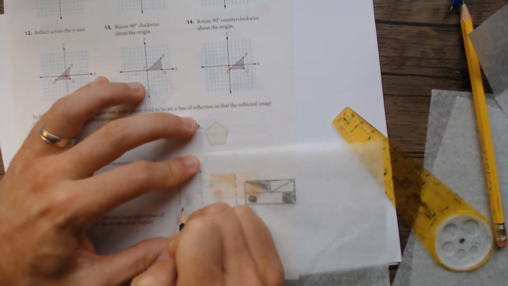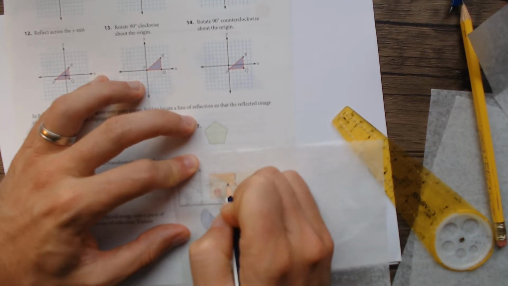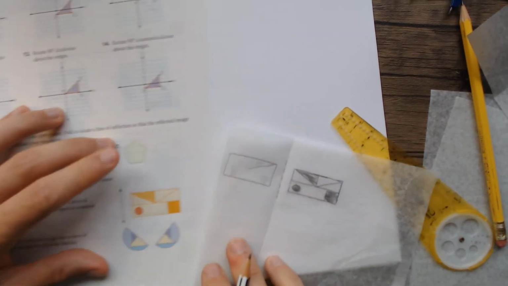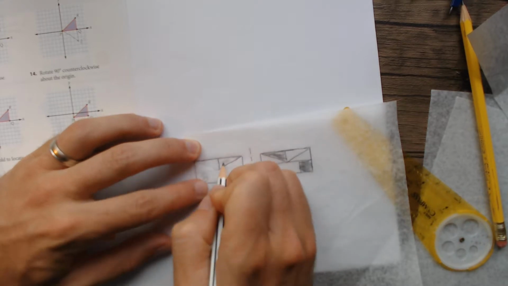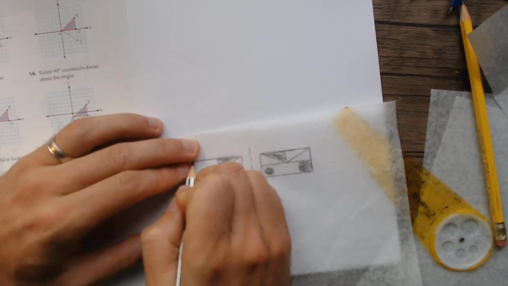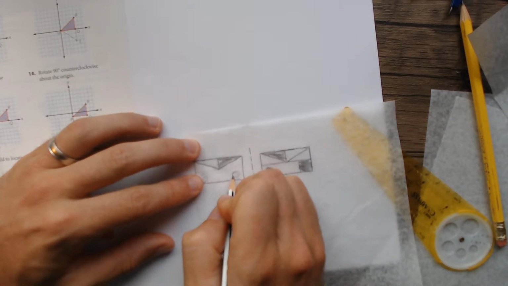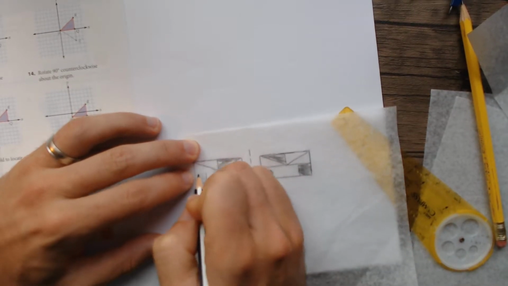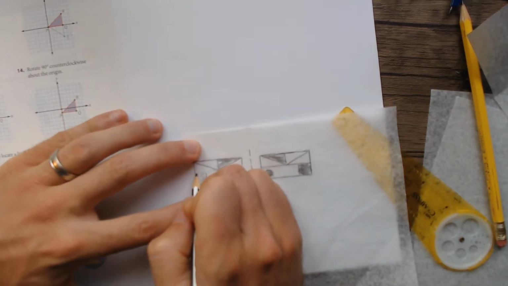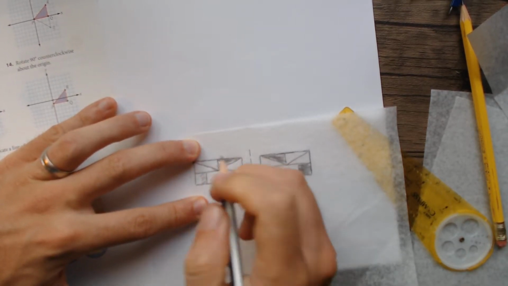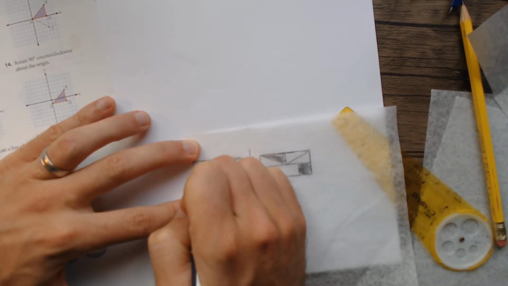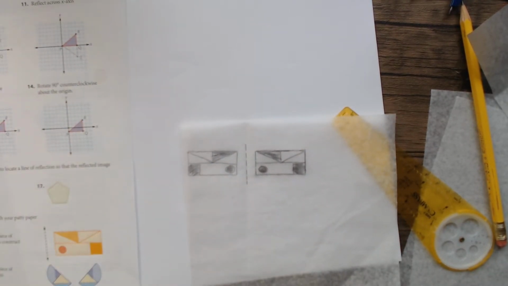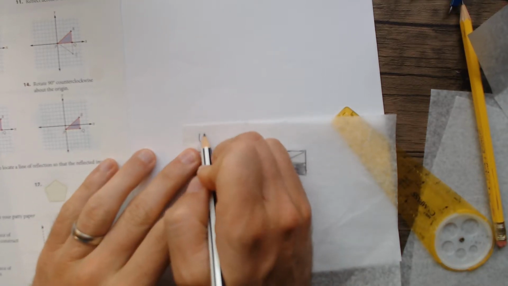Now I'm just going to trace over this. Okay, and there's my original and its image. It's number 18.